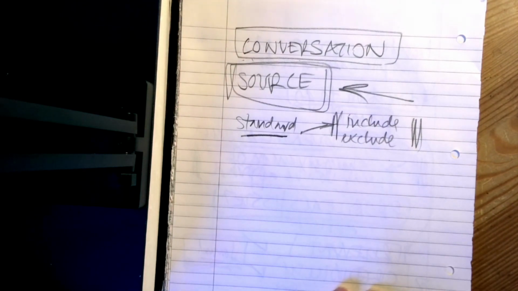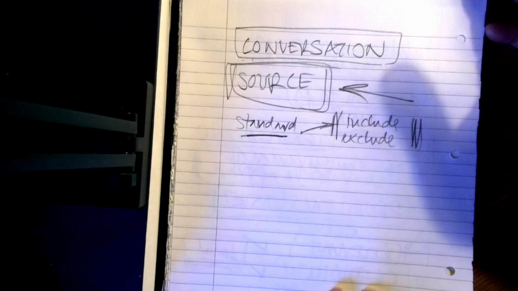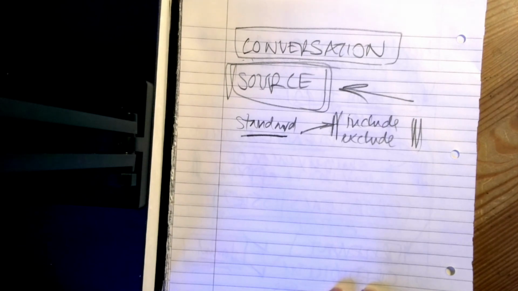Okay, so next up, we're going to look at the process of conducting the literature review. Then we'll look at the analysis phase, and then finally the writing.